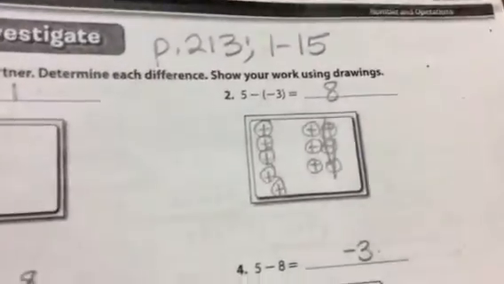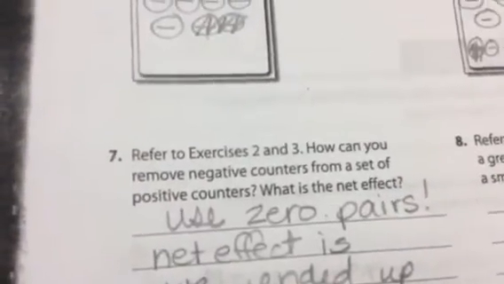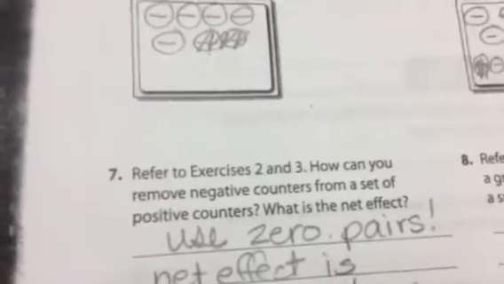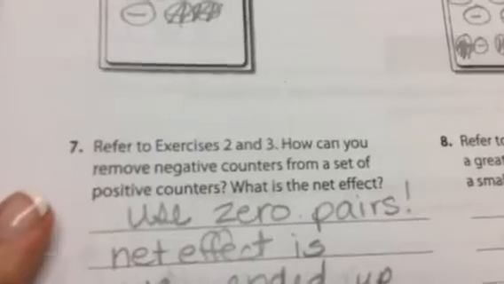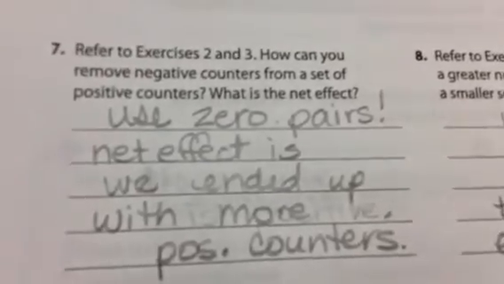Number 7 is asking you to go back and look at exercises 2 and 3. And it says, how can you remove negative counters from a set of positive counters? You can't. You have to add in zero pairs. So I wrote use zero pairs. Then it asks, what is the net effect? The net effect is that we ended up with more positive counters on numbers 2 and 3. Our answer wound up being positive.